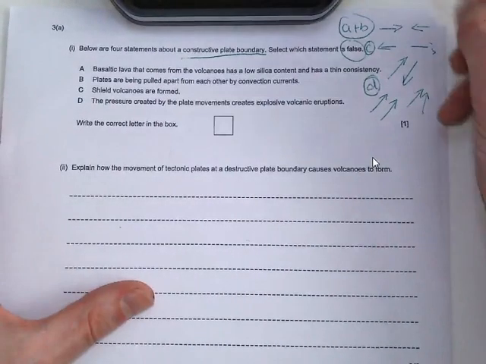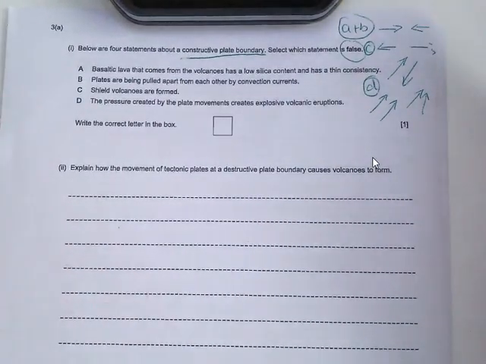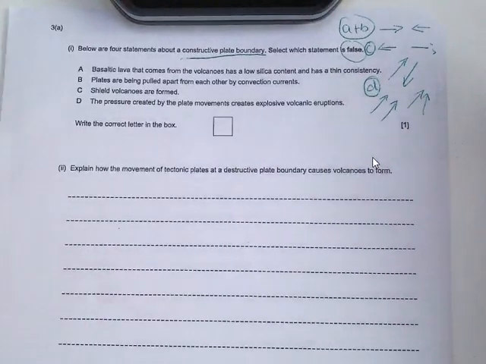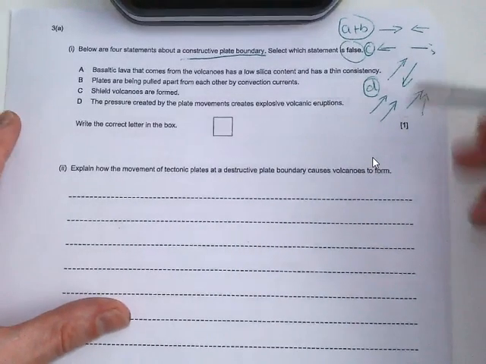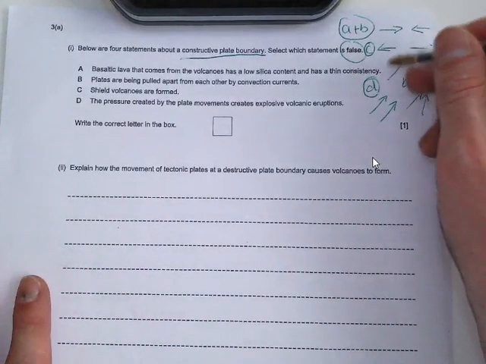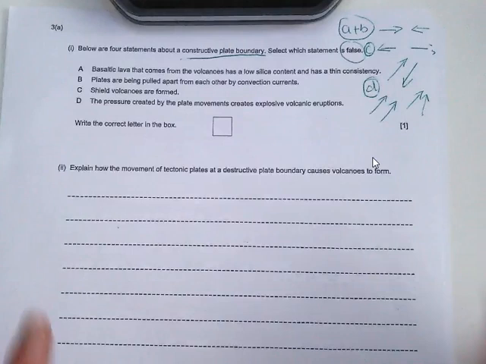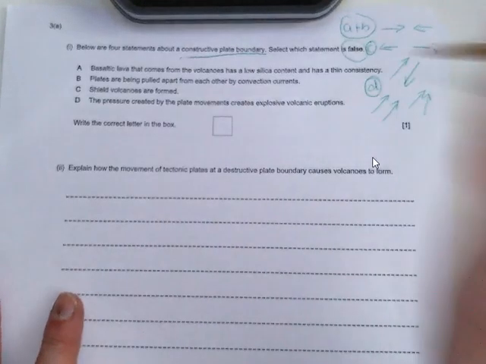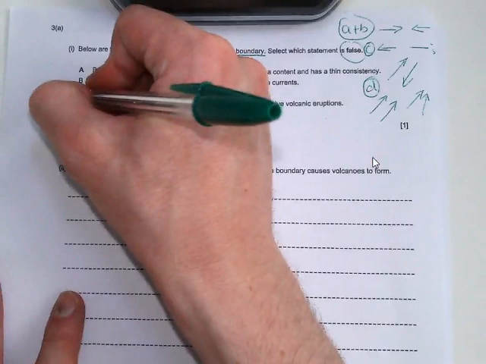Which one is it? So it's not this here, A or B. It's not a collision plate boundary, and it is not a destructive plate boundary, so the plates are not moving towards each other. It's not D. It's not plates moving alongside each other, either in the same direction or opposite directions like this. So it's not a conservative plate boundary. It is a constructive plate boundary where they're moving away from each other. It must be that this is the false statement.